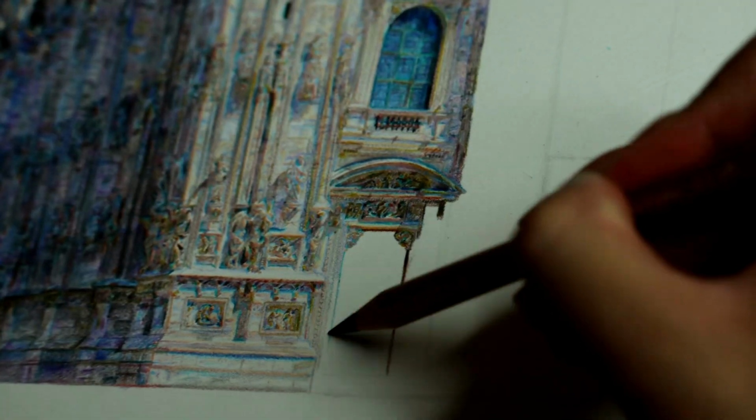Something I should have mentioned earlier is that whenever I draw the outlines on the building, I use a mixture of different colored pencils rather than one pencil. This further increases the time it takes to draw. Below the window, I add a wide variety of colors. Here I am drawing a door.